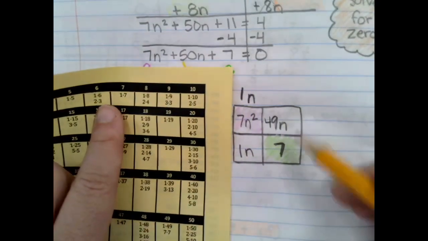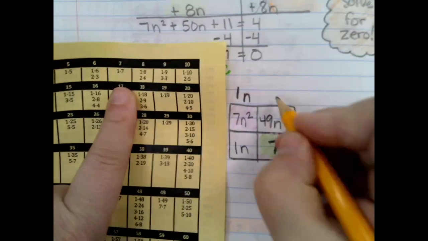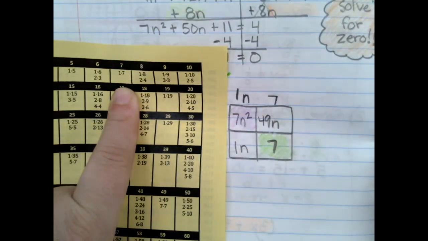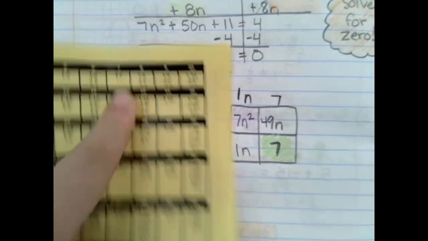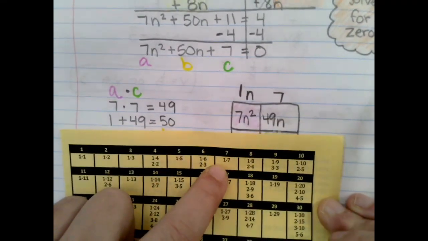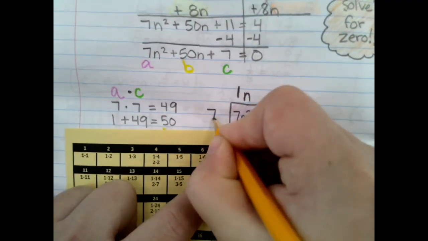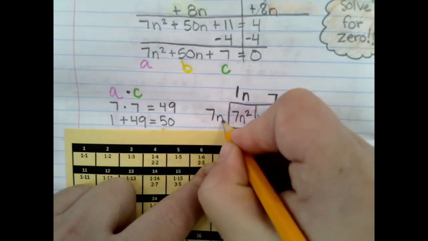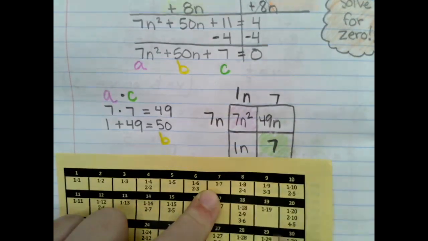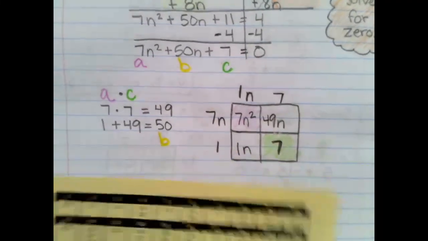So if I look at 49 and 7, good, 7. Do these both have an n? Nope, so just 7. Alright, and this one's kind of nice, because now as I look across, we have 7 and 49 again, and we already did that. What was 7 and 49? 7, but this time, they both have an n. And we already did 1 and 7. 1. Do they both have an n? Nope.